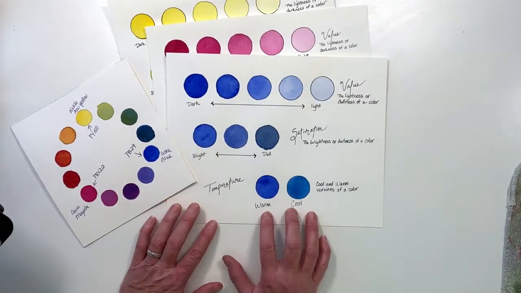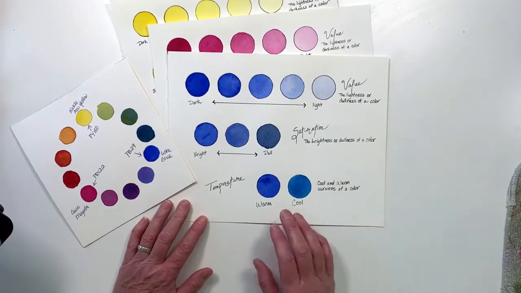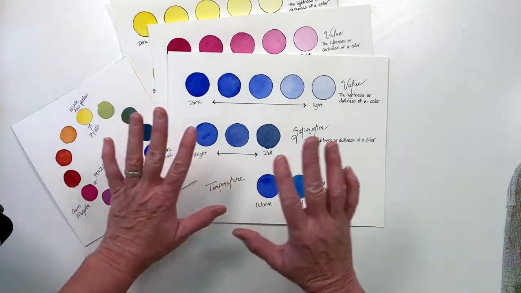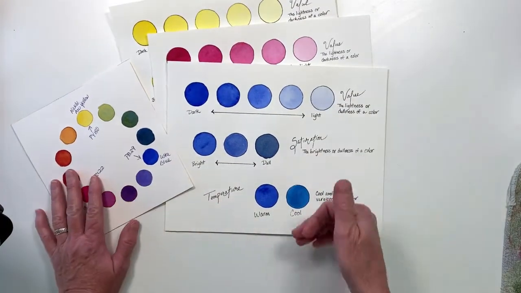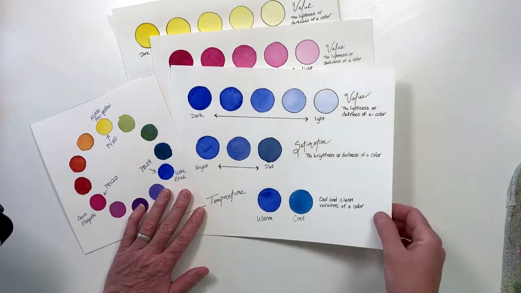And then the third part of that recipe is that you also need warm colors and you need cool colors. So I'm going to go over and explain what the difference is between all three of these characteristics.